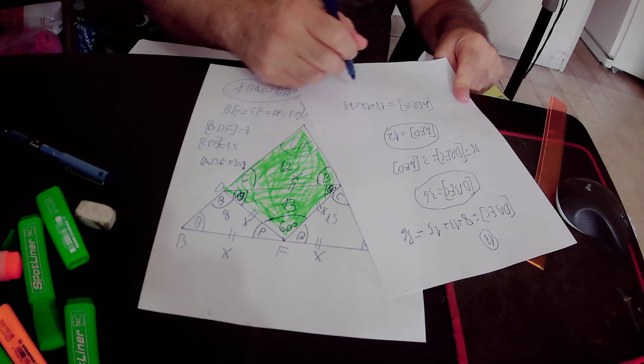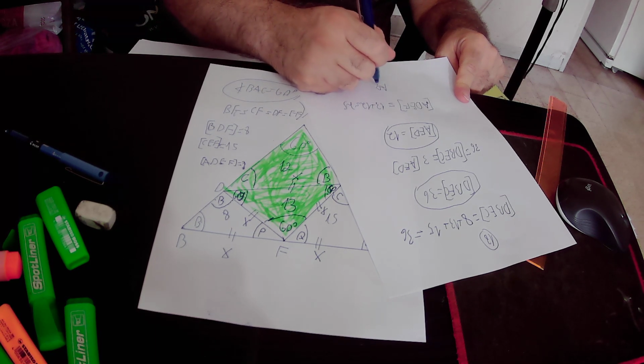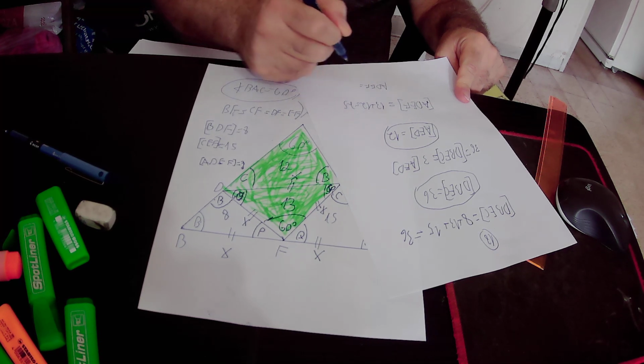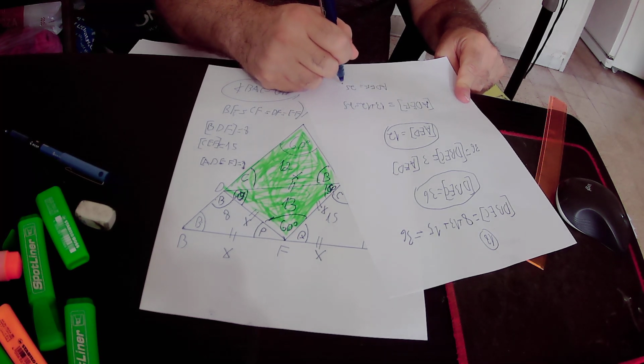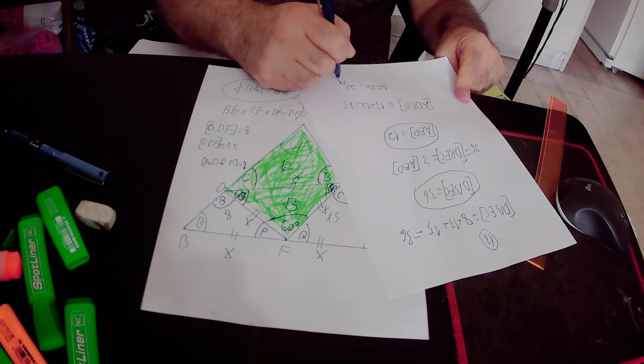So the area of the green shape equals 25 square units.